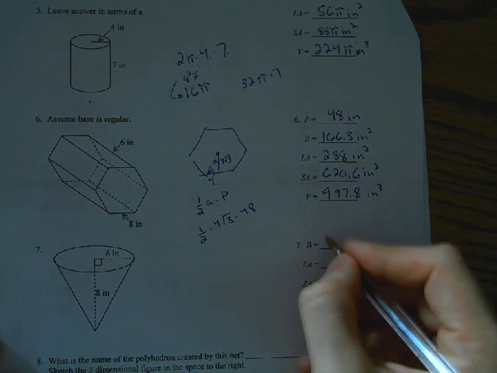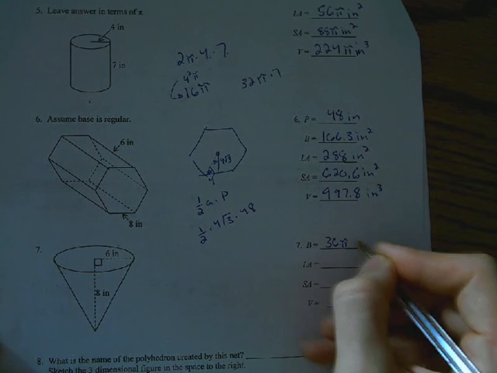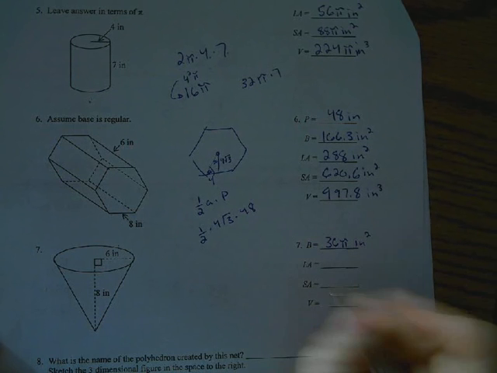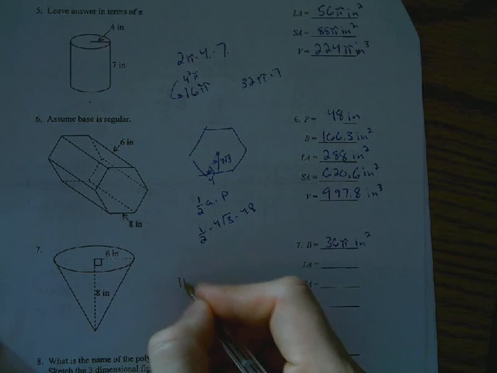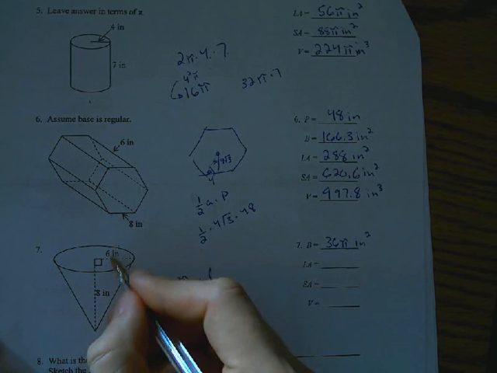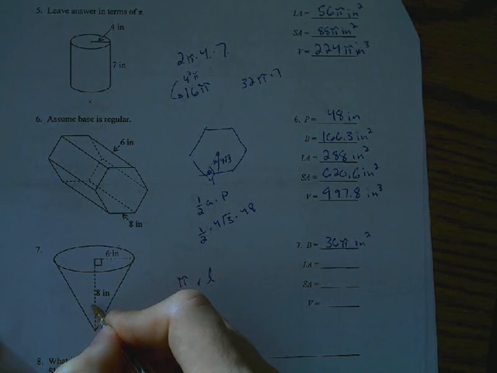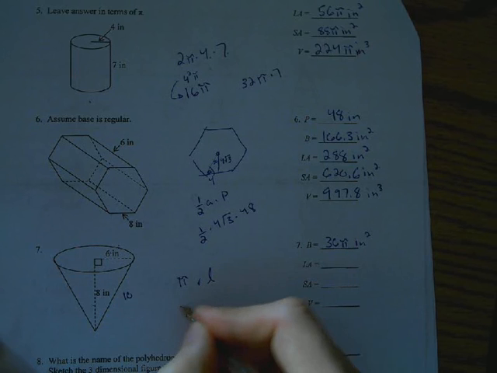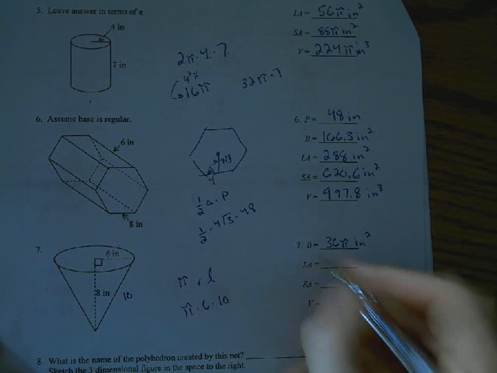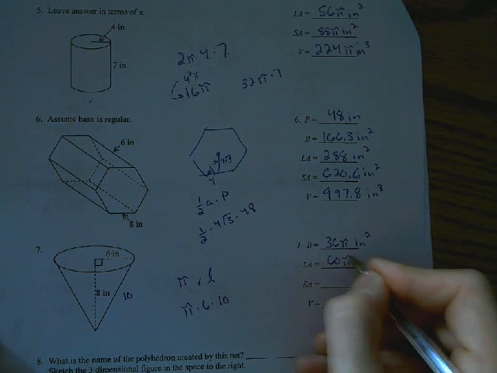Right here, base, pi r squared, very easy. Pi r squared will be 36 pi, and that's going to be inches squared. Lateral area, this is going to be, for my cone, pi r slant height. You'll notice this is another 3, 4, 5 triangle. So this is going to be 10. So I have pi times 6 times 10, which gives me 60 pi for my lateral surface area.